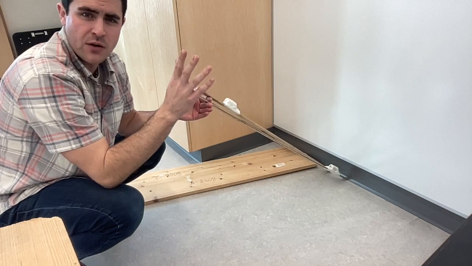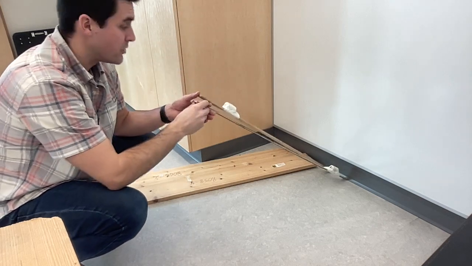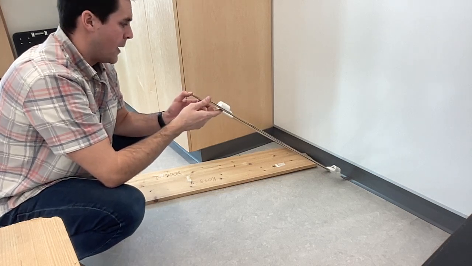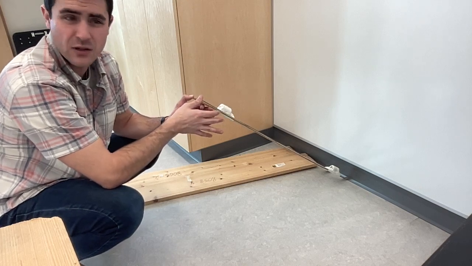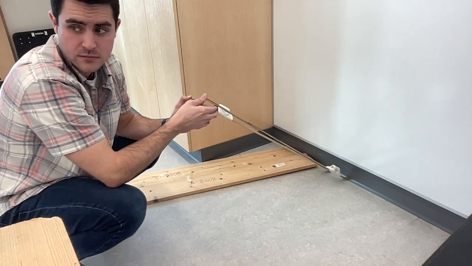I want you to pause the video now and predict which of these objects is going to hit the ground first. They clearly have the same mass. They're made of the same shapes and the same objects, but relative to the pivot point, the mass is distributed differently. So go ahead, pause the video, make a prediction. I will wait.